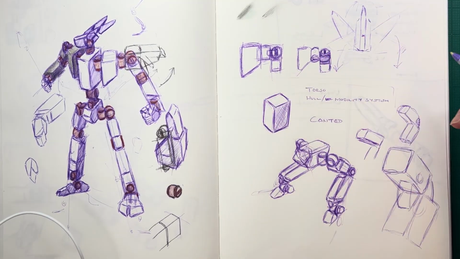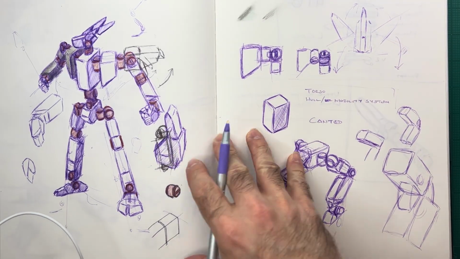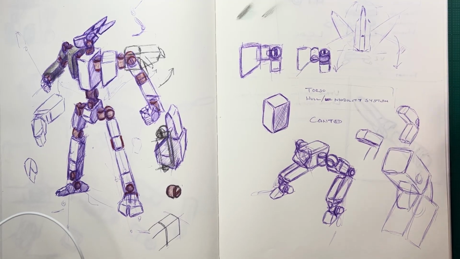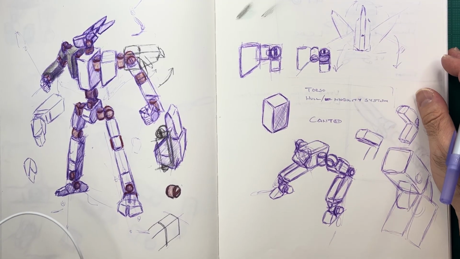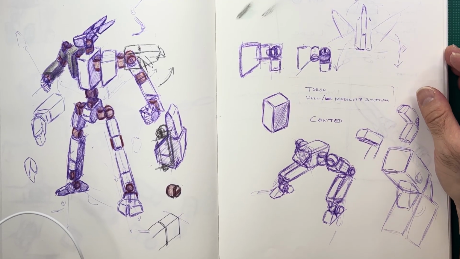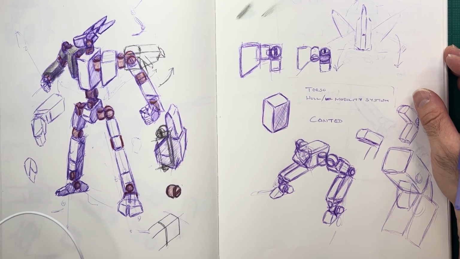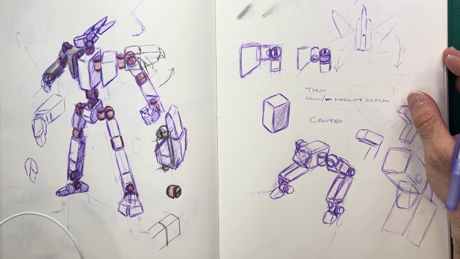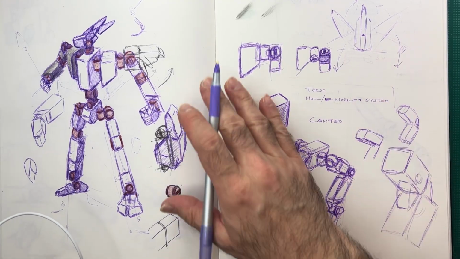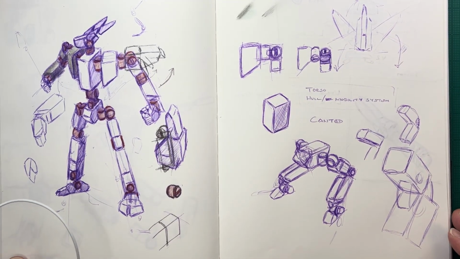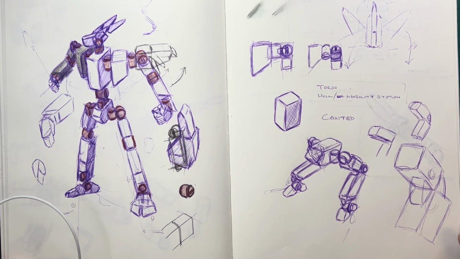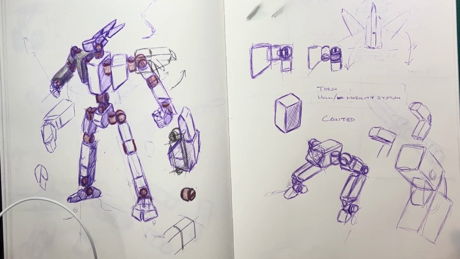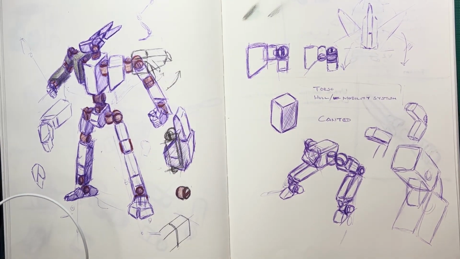So, the great thing about art is we can create things that are inspired by our favorite machines, which you'll see when I get to my transforming designs. A lot of my stuff is inspired by aircraft, tanks, a lot of things I really, really love.